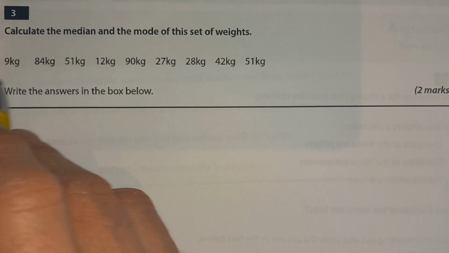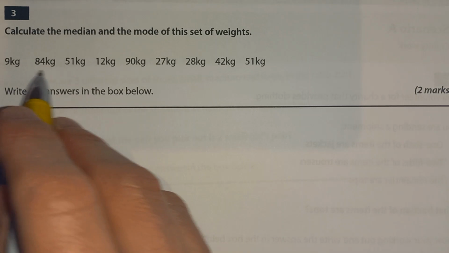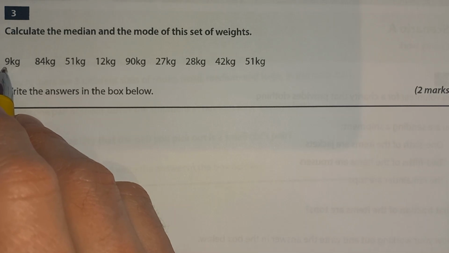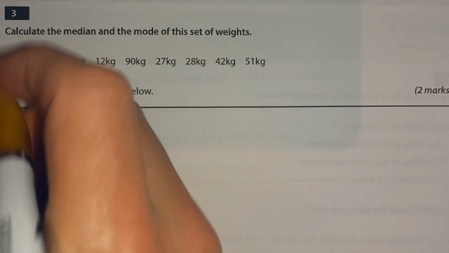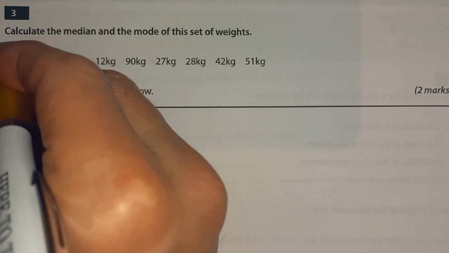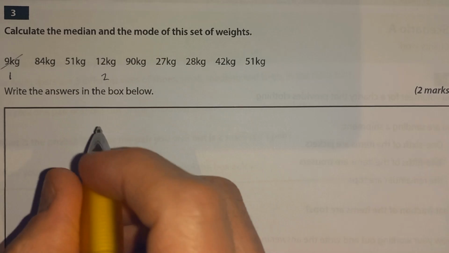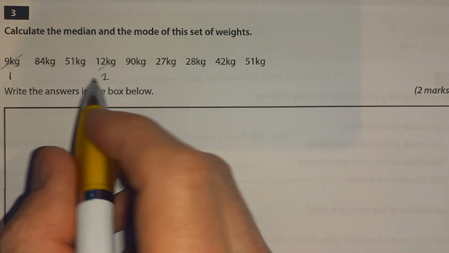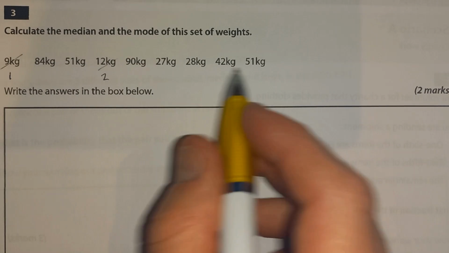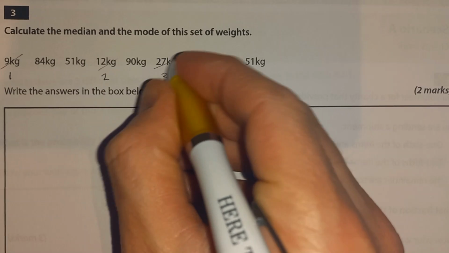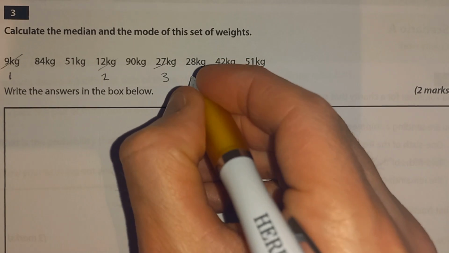Before I do that, I'm going to rank them. So what's the smallest? 9. We've got nothing smaller than 9, so that's the smallest. What's the next smallest? I'll cross that out. Then we've got a 12, so that's next smallest. 27, that's going to be our next. Then 28, that'll be 4.